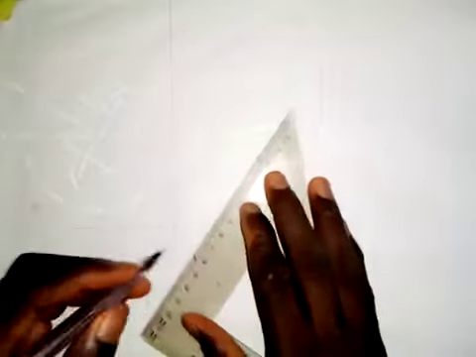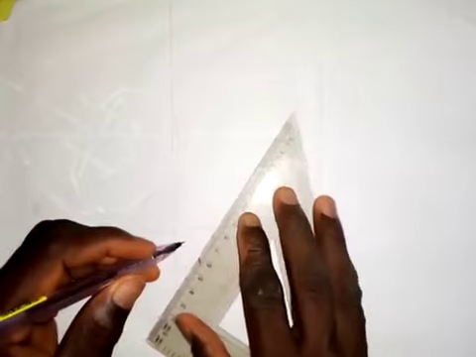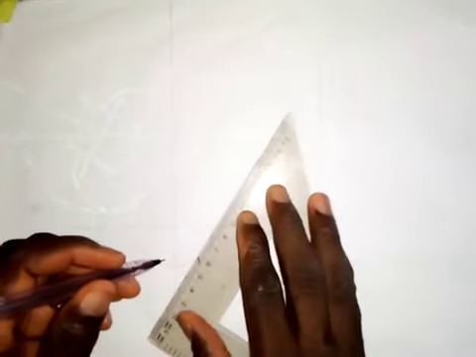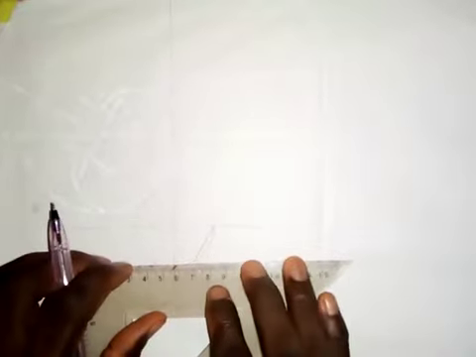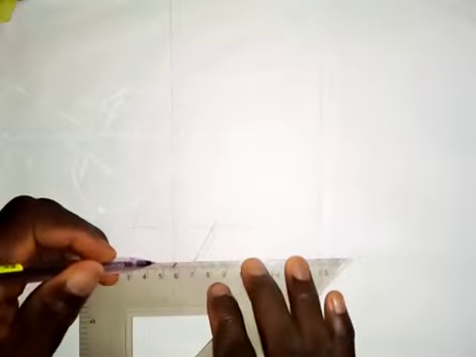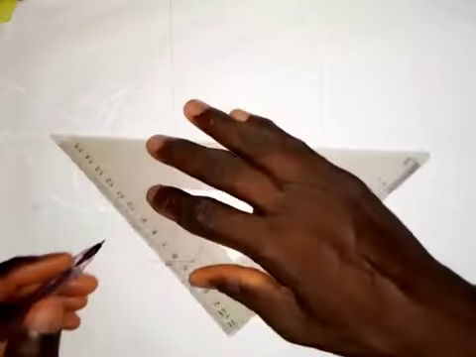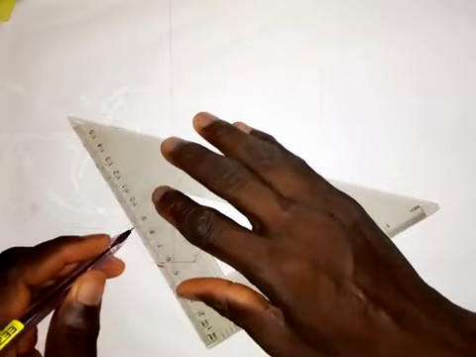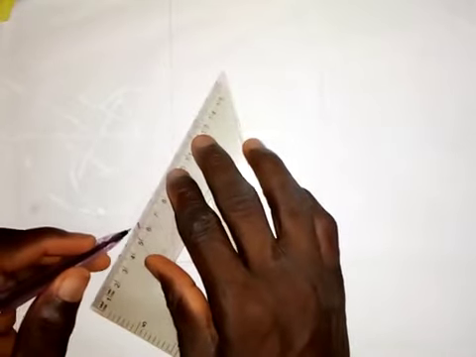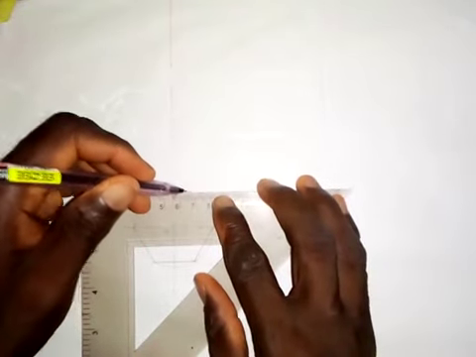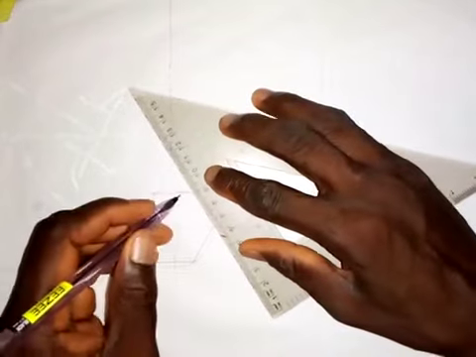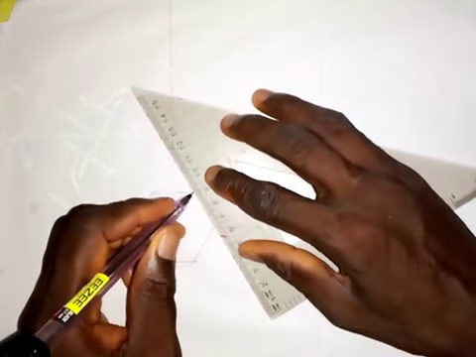So we are going to join these 2 points together like this. Then we join these 2 points together like this. Then we join these 2 points together. So we join these points together. So here we have the hexagon.